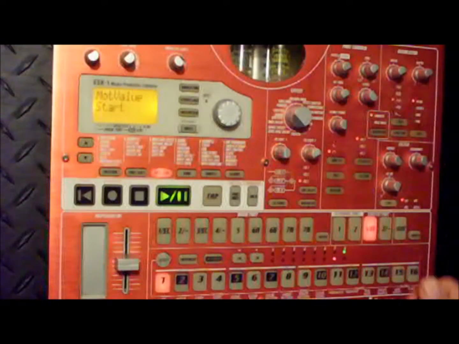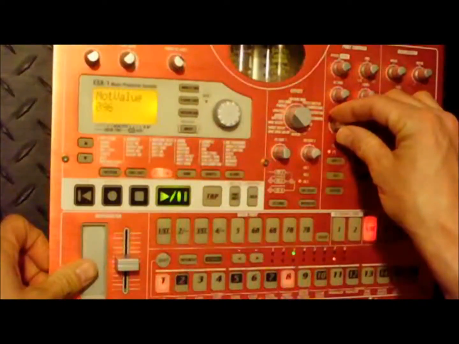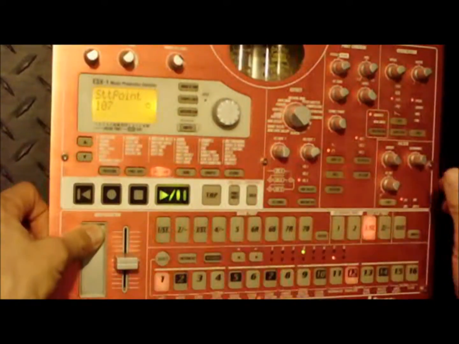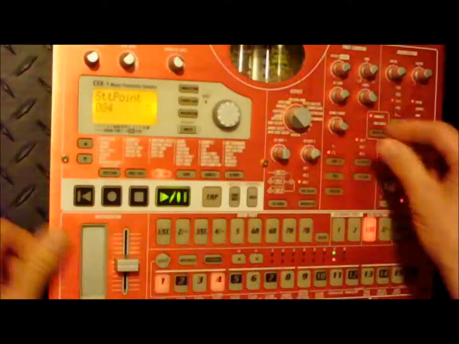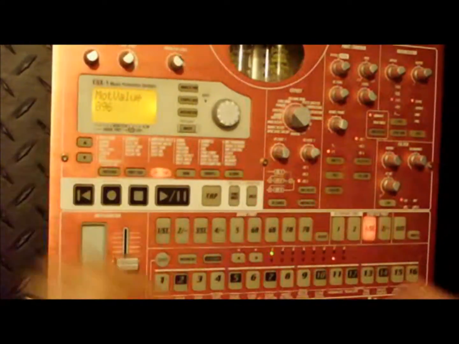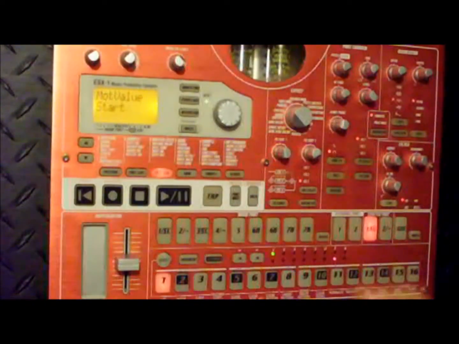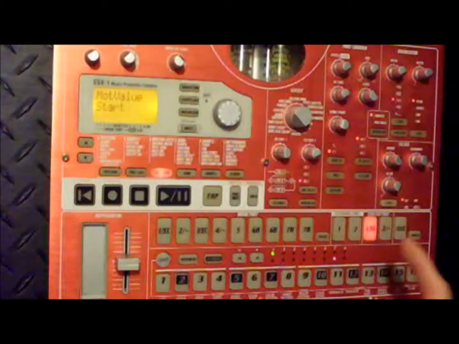Yes, that is correct. Now, all right, now that sounds awesome. It's going to be sweet being able to play that live. So, I got that going on.